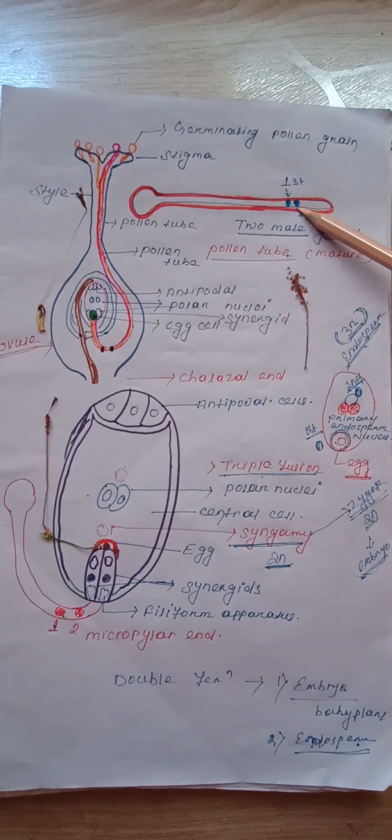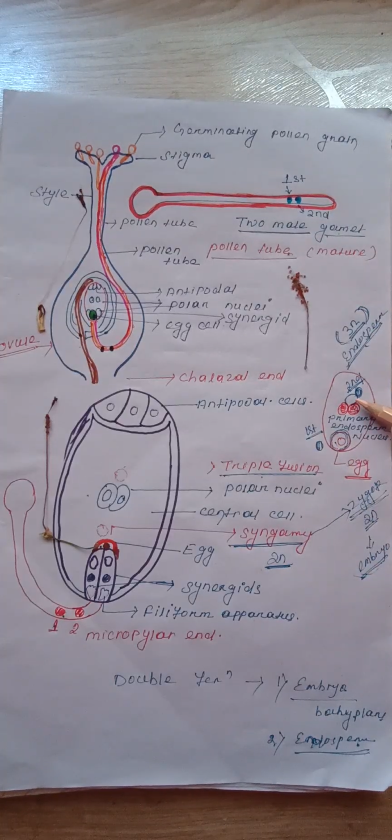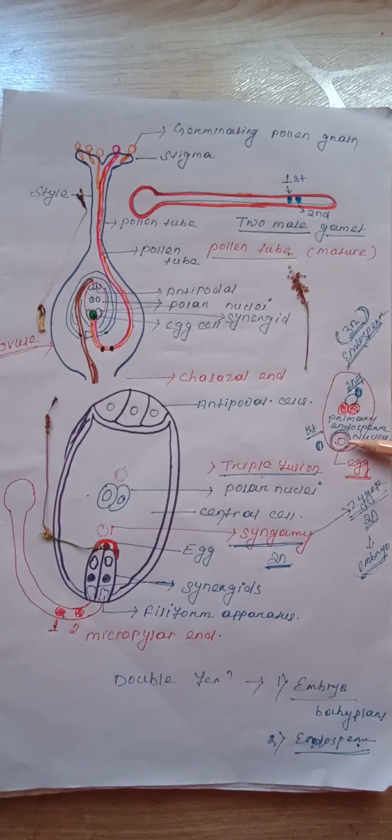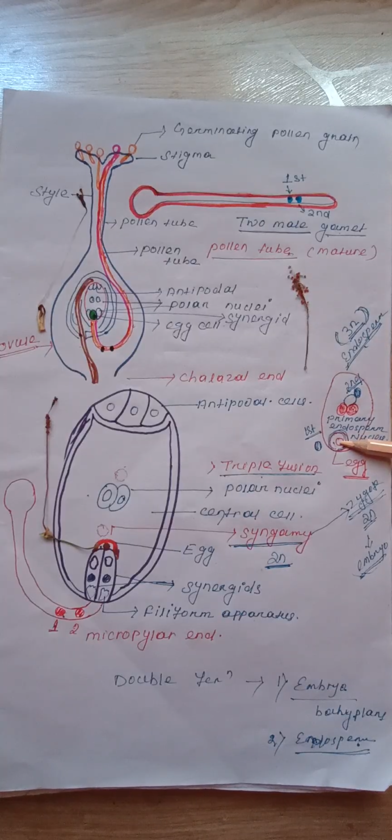The second male gamete fuses with the polar nuclei of the embryo sac. Since two fertilizations occur here, it is called double fertilization. This one is the first fertilization, this one is the second fertilization.